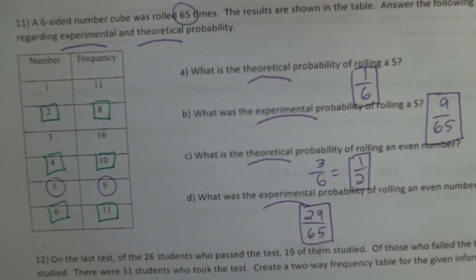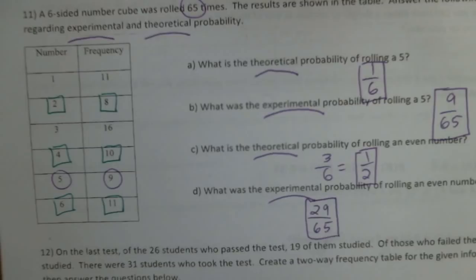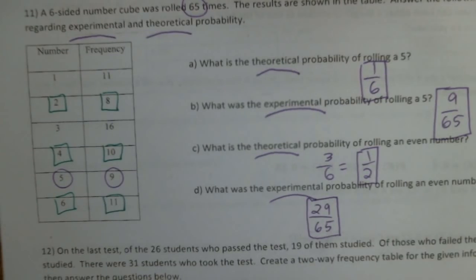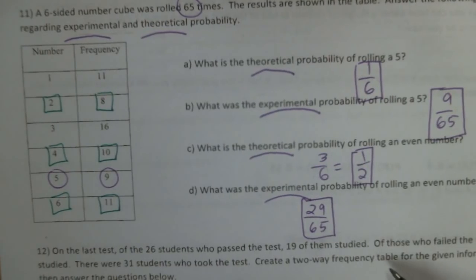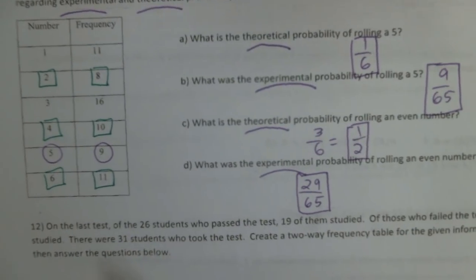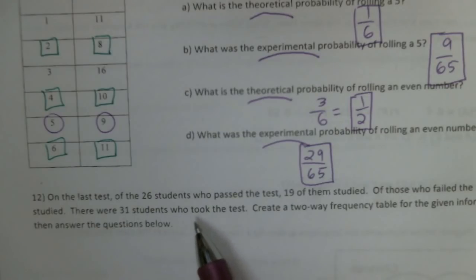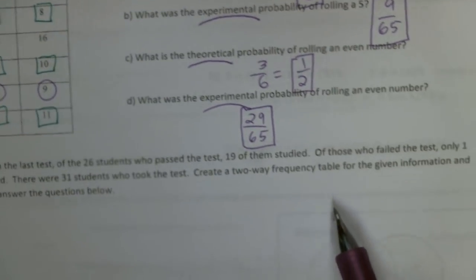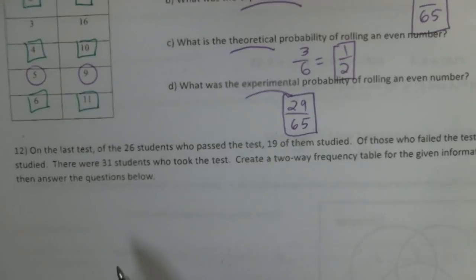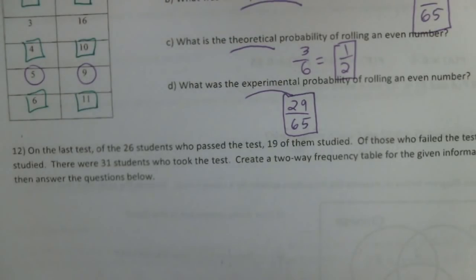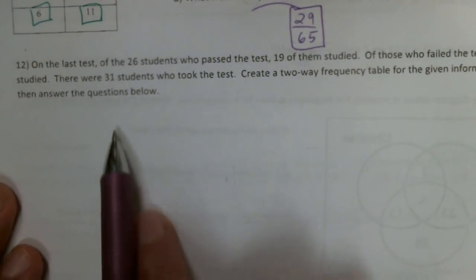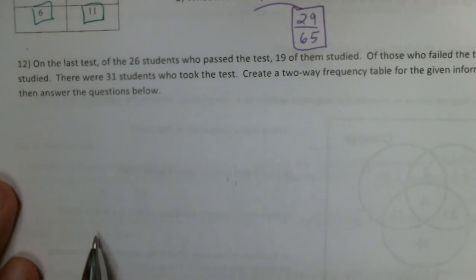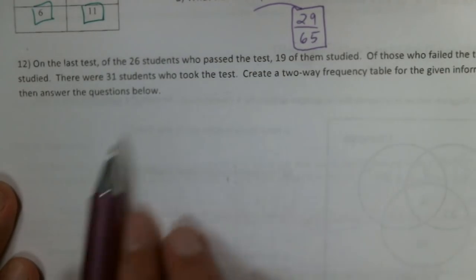Okay. Number 12, on the last test of the 26 students who passed the test, 19 of them studied. Of those who failed the test, only 1 studied. There were 31 students who took the test. Create a two-way frequency table for the given information and then answer the questions below. Okay, so you're not going to have to create this on the test tomorrow, but this is a good exercise for us to do. Okay, and it actually doesn't matter, guys, whether I put the studied, not studied over here and the passed, not passed up here. You'll get the same answer.